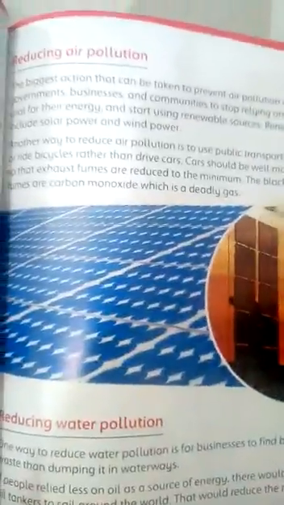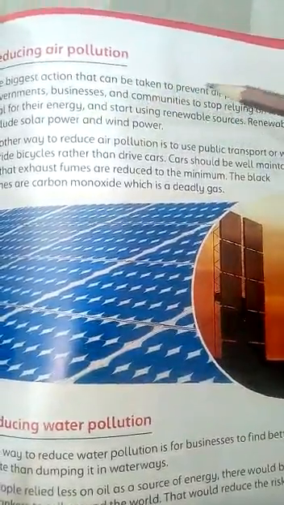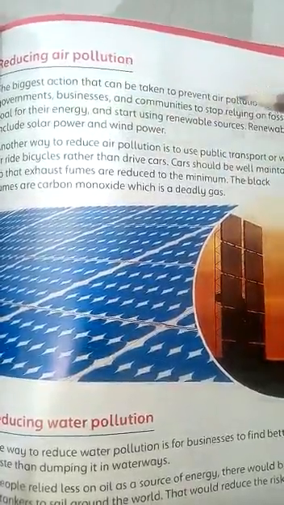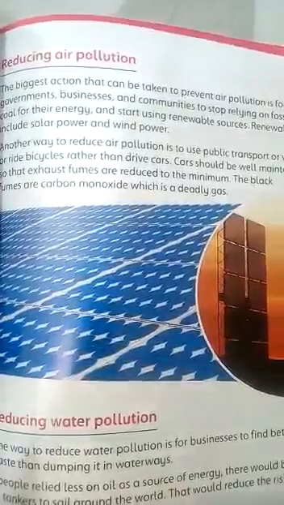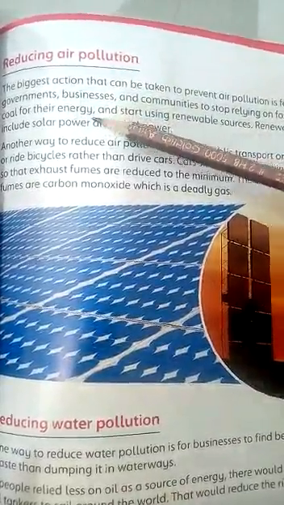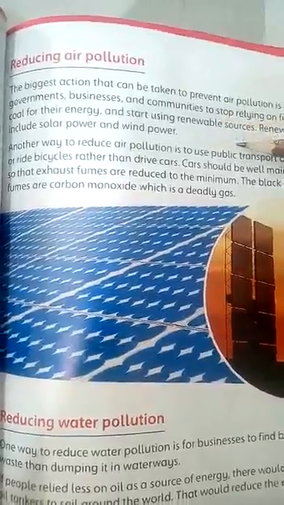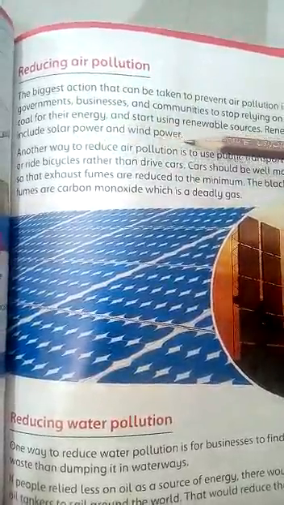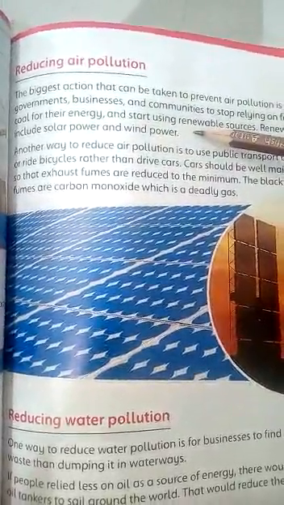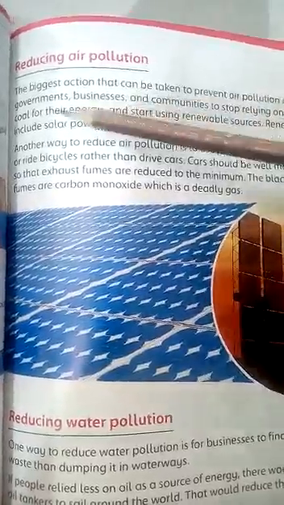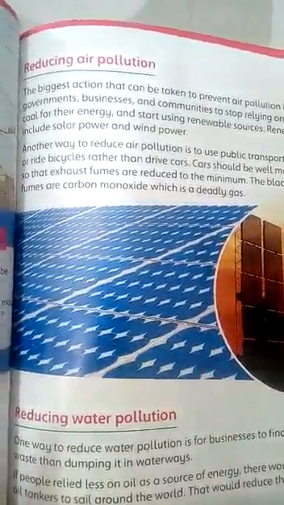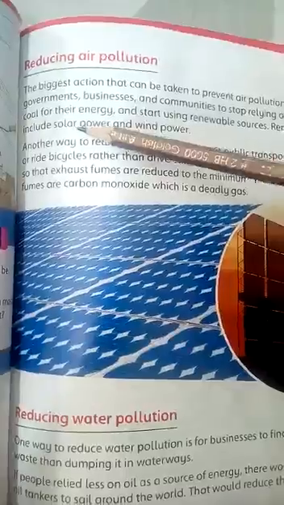Second is reducing air pollution. The biggest action that can be taken to prevent air pollution is for governments, businesses and communities to stop relying on fossil fuels like coal for their energy and start using renewable sources. Renewable sources include solar power and wind power. We have studied that factories and industries use coal, which produces a great amount of air pollution. So instead of coal, they should use solar and wind energy.